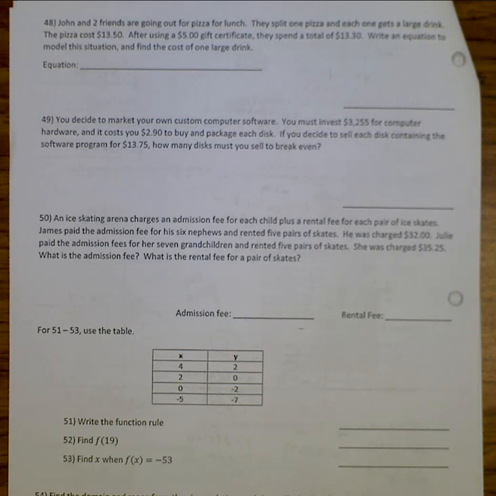Next page, John and two friends are going out for pizza. They split one pizza and each one gets a large drink. The pizza costs $13.50. After using a $5 gift certificate, they spend a total of $13.30. Write an equation to model this situation and find the cost of one large drink.